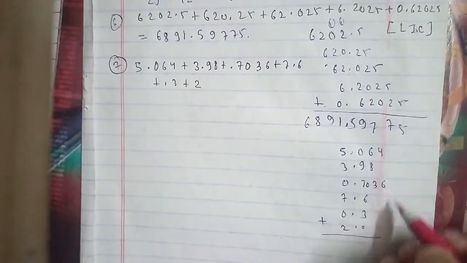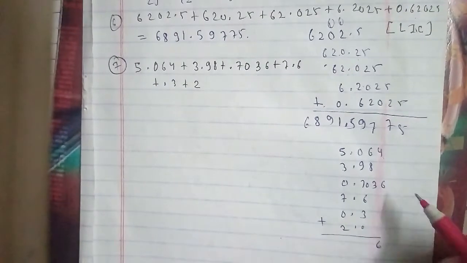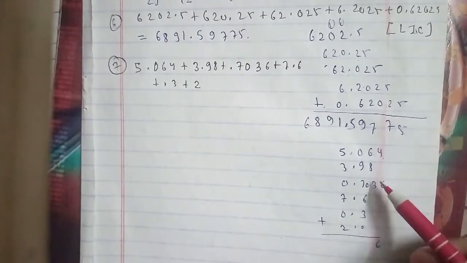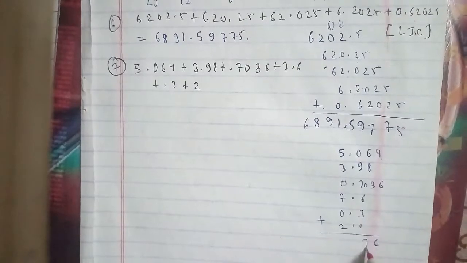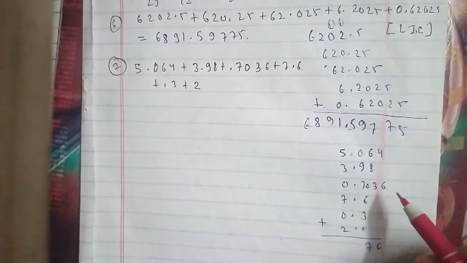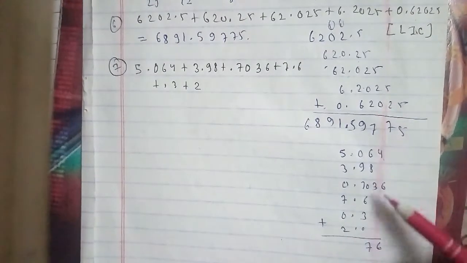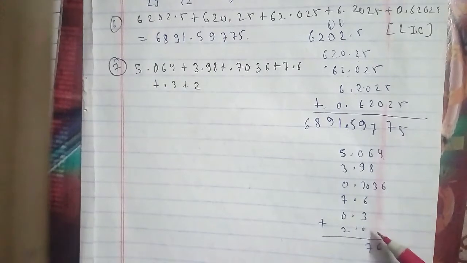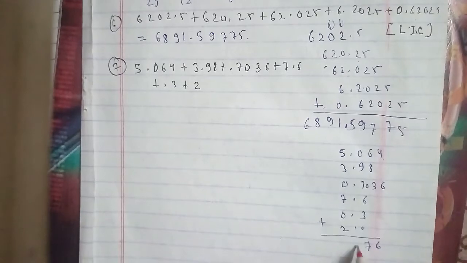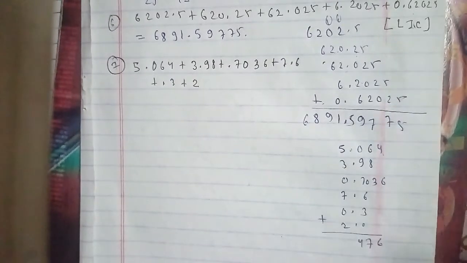Then we go ahead with 5 plus 3 is 8, 9, 10, 17, and 17 plus 2 is 19. So the answer would be 19.6476. That will be the answer here.